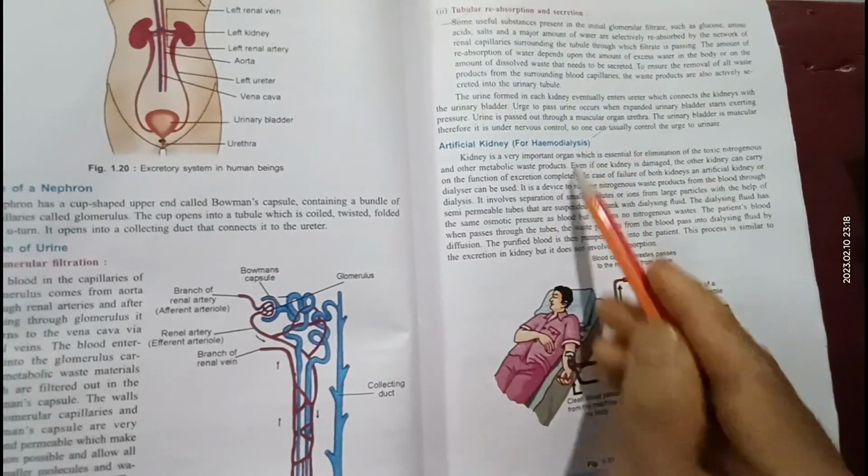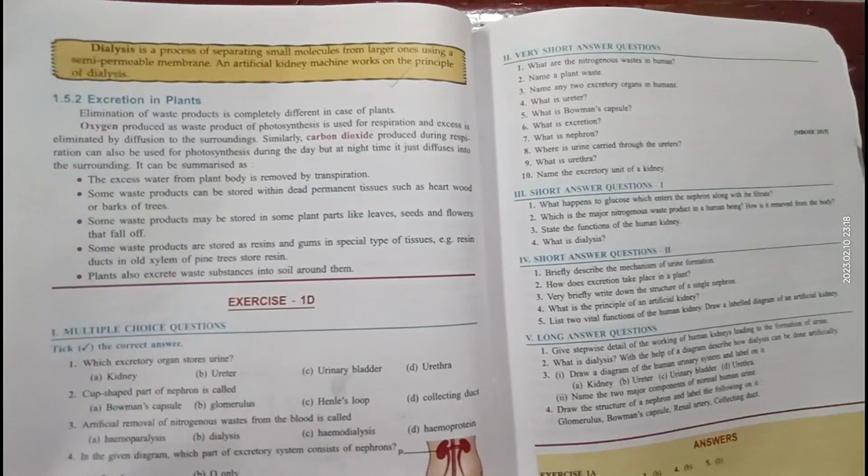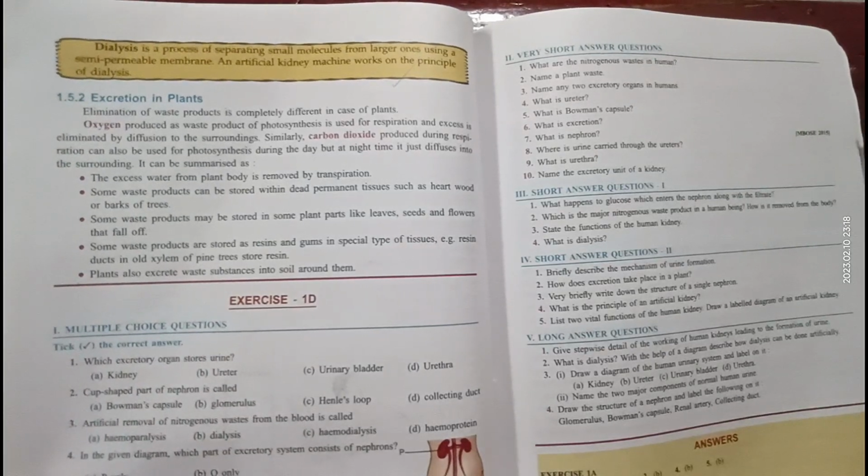Definition of hemodialysis may come. In the next page, the definition is there. You can go through this definition of dialysis. And excretion in plants, here some points are there. At least try to remember 3 points. So these are the important points from chapter 1.